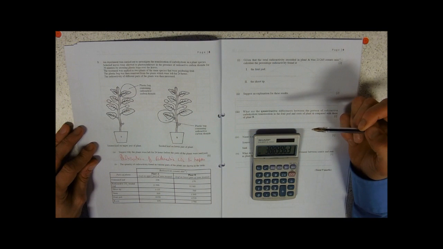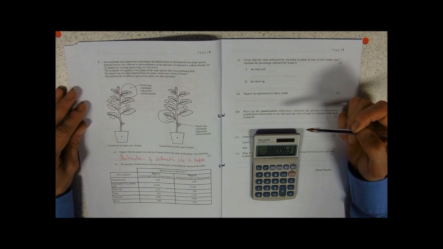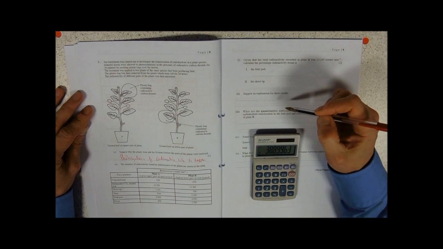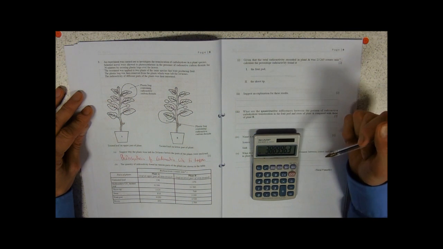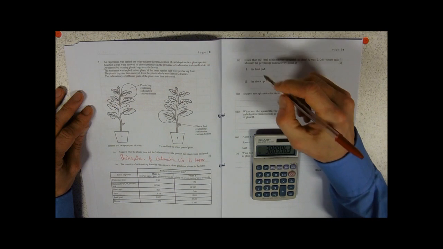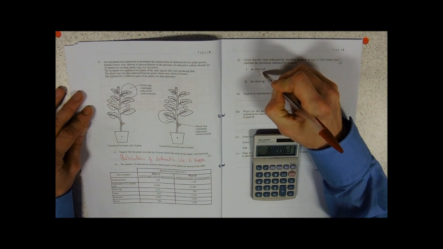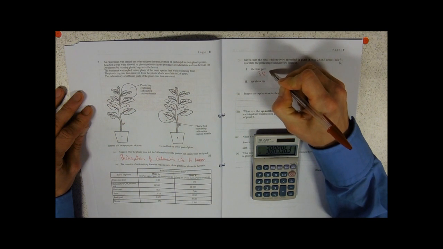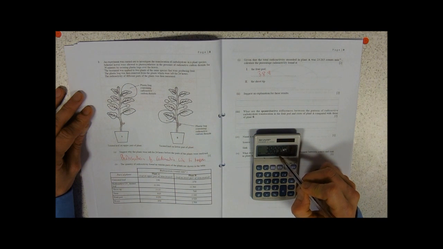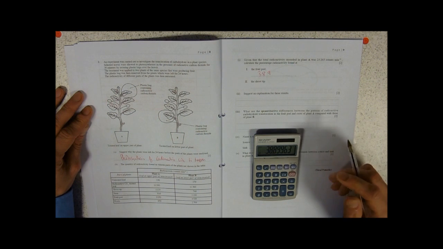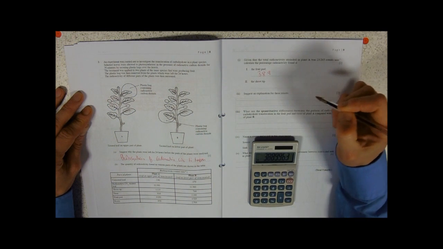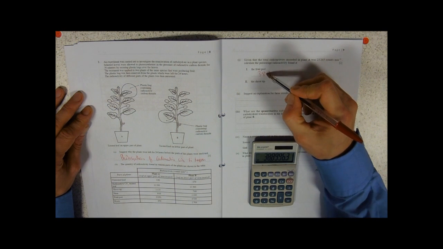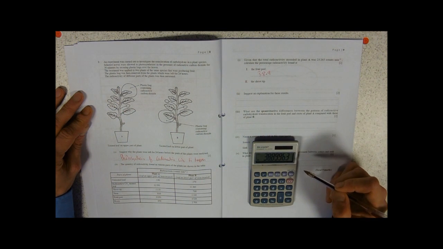What should I present this number to? Well, we don't want it to be too silly with the number of decimal places, but we don't want to give it too rounded as well. So I'm going to go for 38.9. So if it's 38.899, I'm going to round that up to 1 decimal place on this occasion. Sometimes you can be a little bit unlucky with the number of decimal places that you round it to, but that's okay.